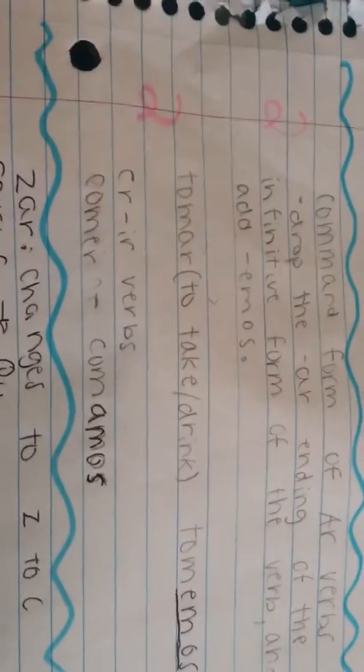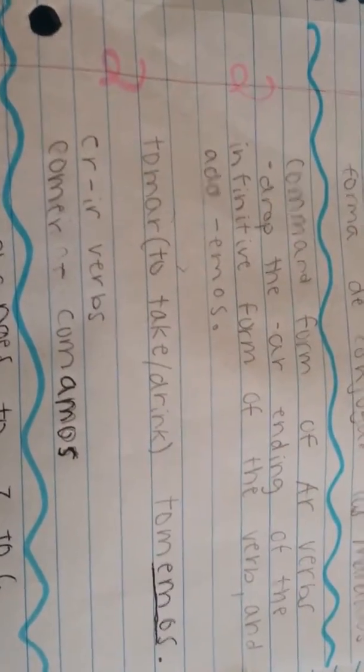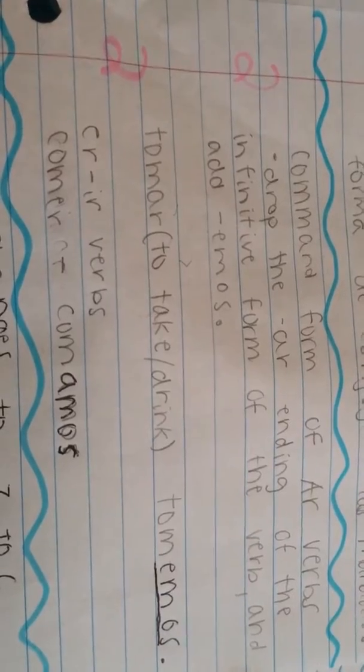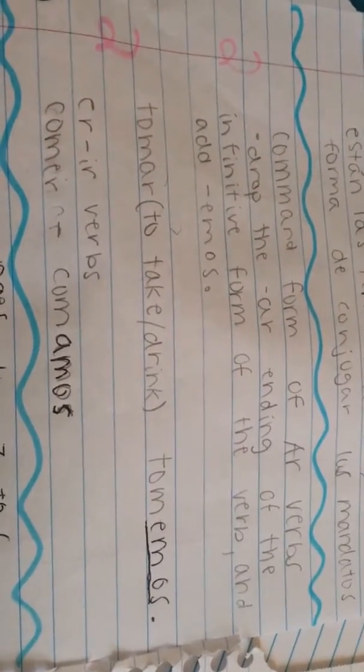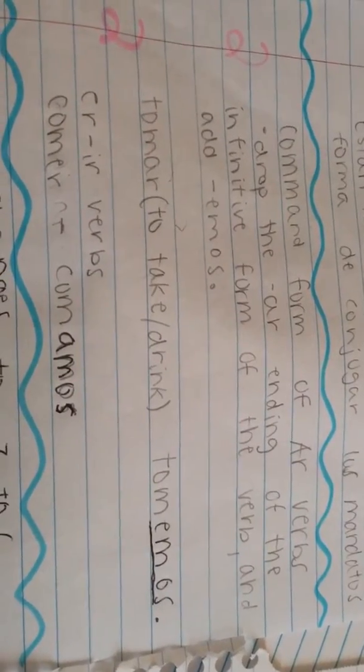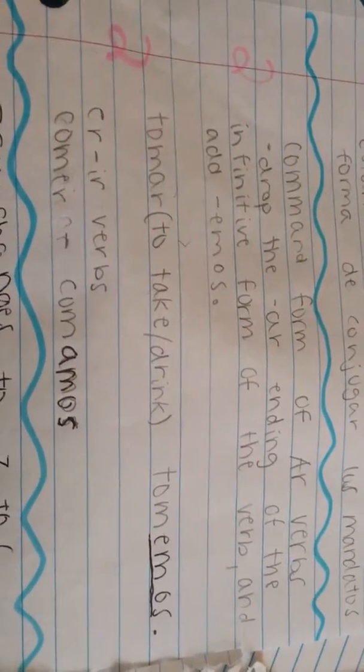Alright, so here's our basic form. For AR verbs, all you have to do is drop the AR ending of the infinitive form of the verb and add emos. So in this example, we have tomar. So all you do is drop the AR in the infinitive and add emos. So in this case, tomemos would mean let's drink or let's take.